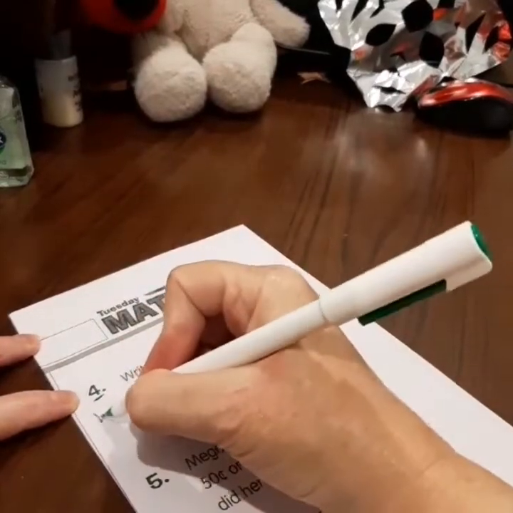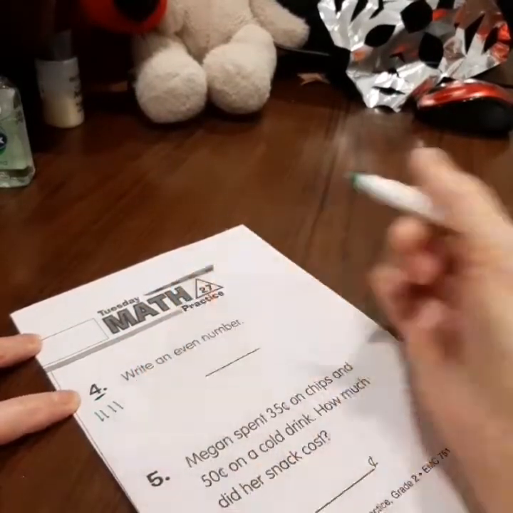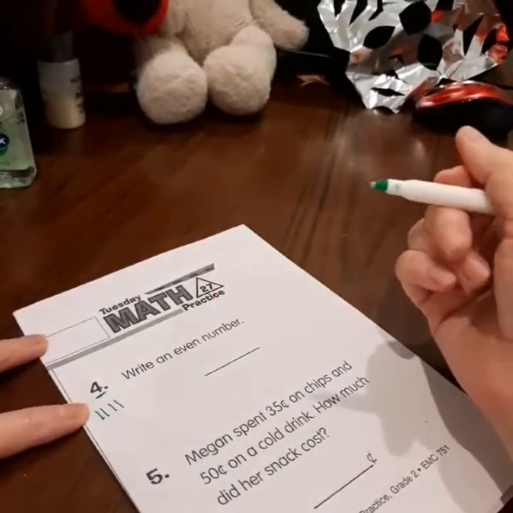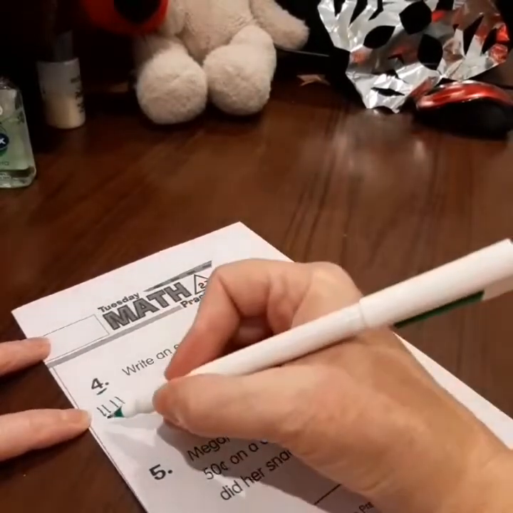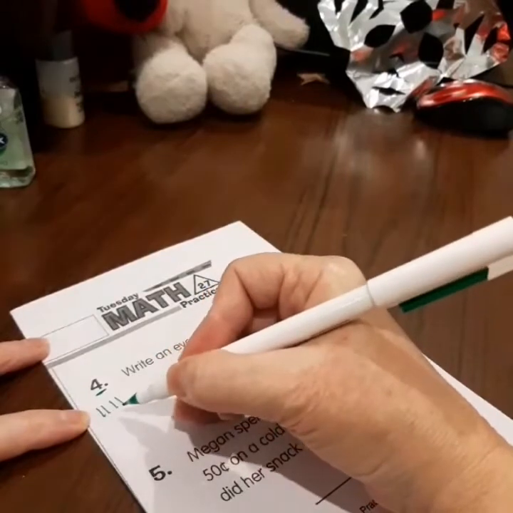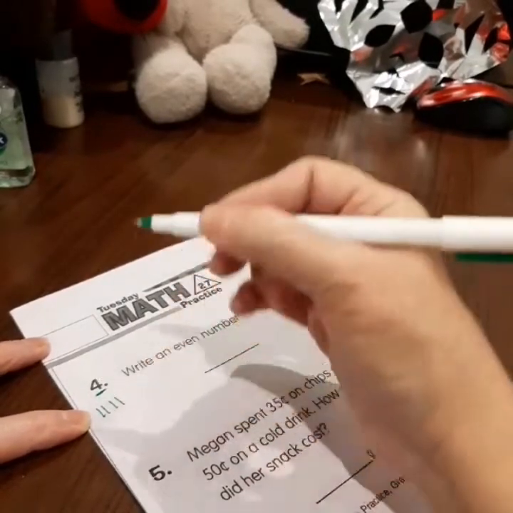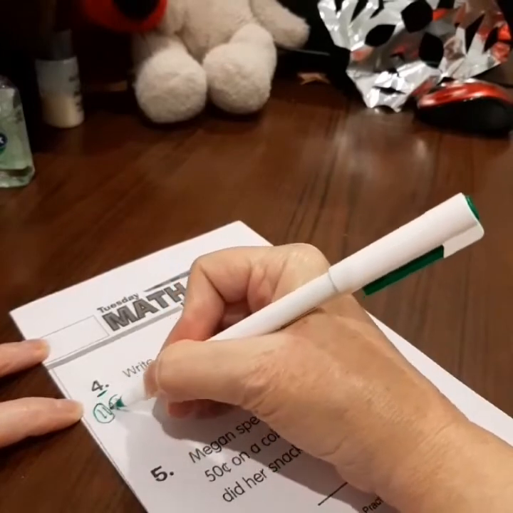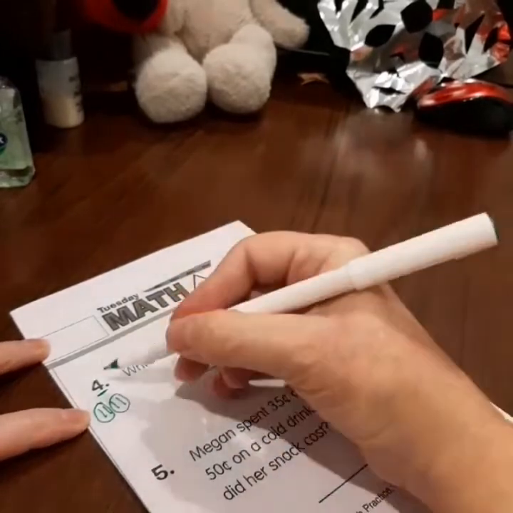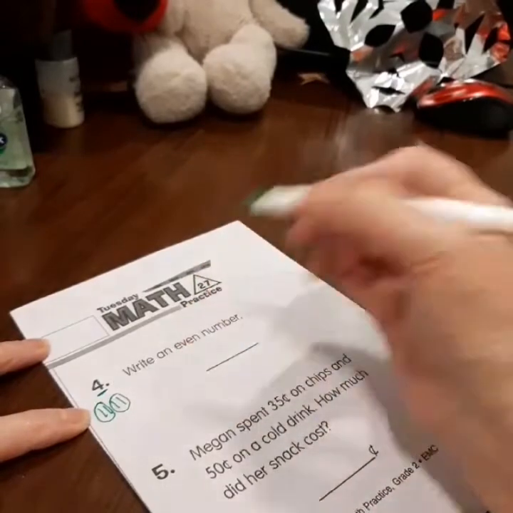Okay, 4, is that an even number or is that an odd number? Well, let's just see. 1, 2, 3, 4. Even numbers are numbers that can be broken up into pairs of 2. So I've got 4, which this represents 4 and this represents 4. I'm going to see if I can break it up into pairs of 2. There's 2 and there's 2. There. So is 4 an even number? Yes, it is.